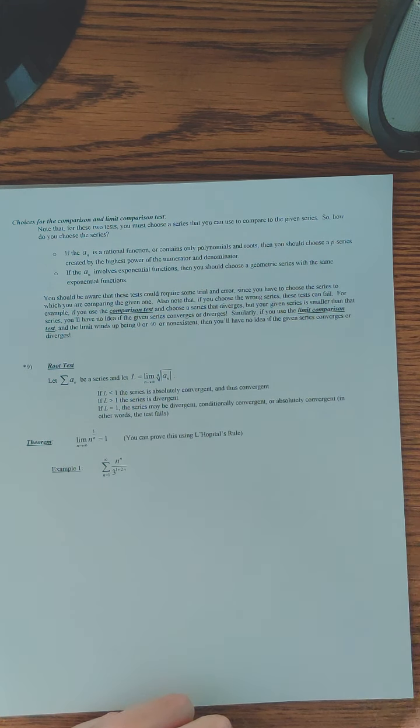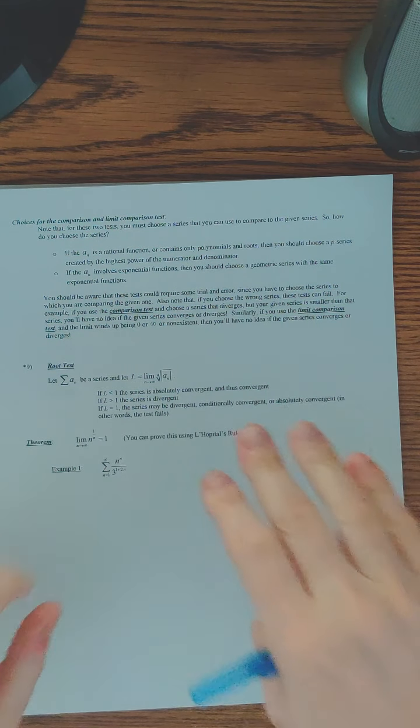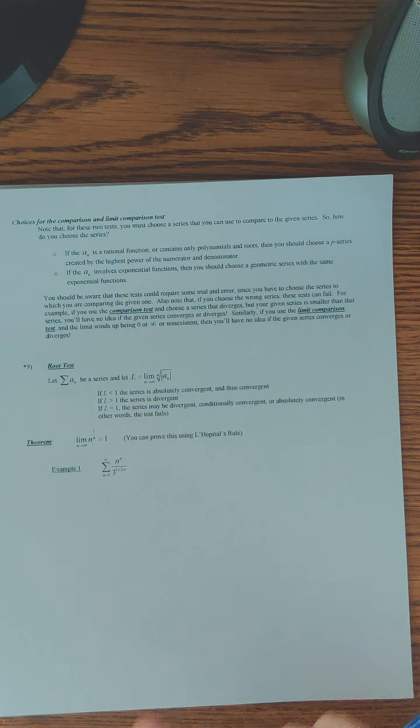So I think this is why they took it out of the curriculum. These tests are rarely used, because we have other tests that are nicer. They do come in handy on some occasions, but for the most part, anything that was done in the curriculum could be done with a different test.